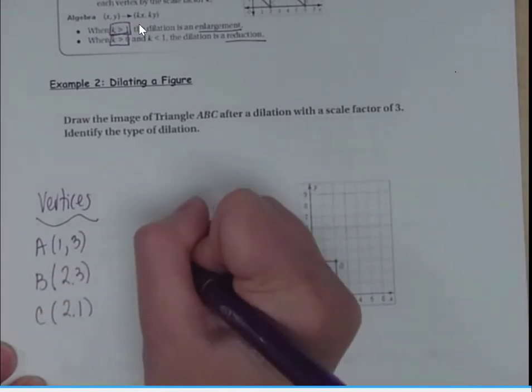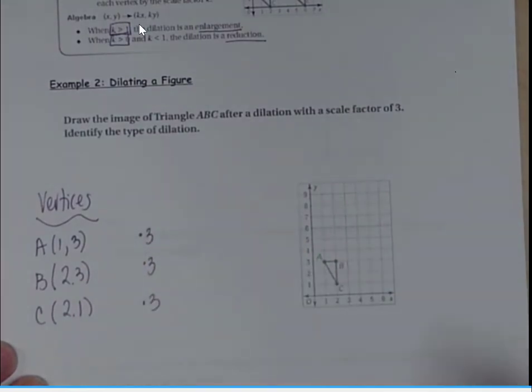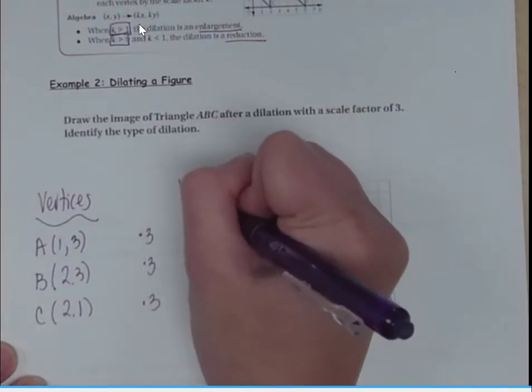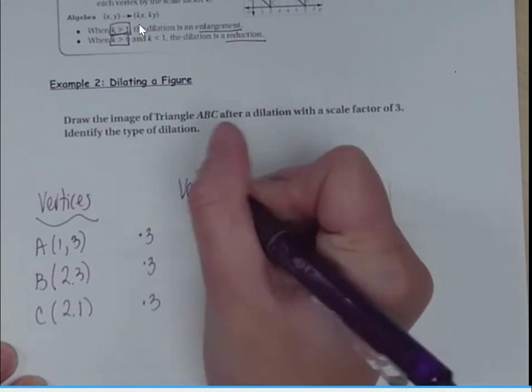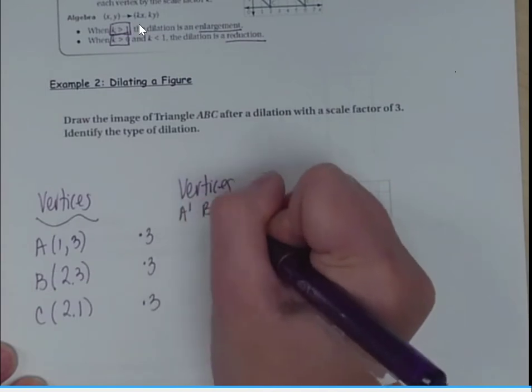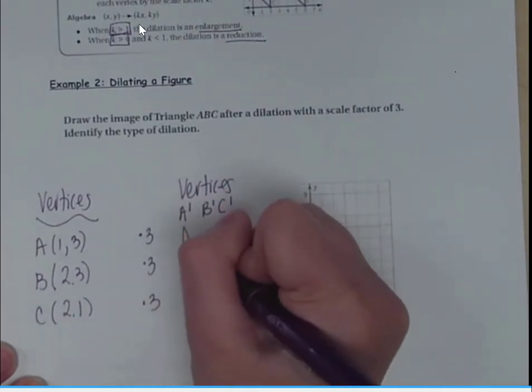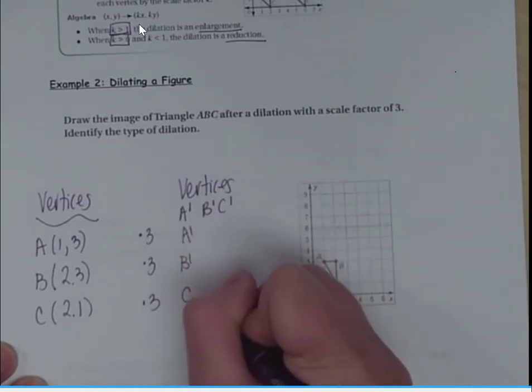Now what I want to do is multiply both x and y by 3 so that I get my new vertices of A prime, B prime, and C prime.